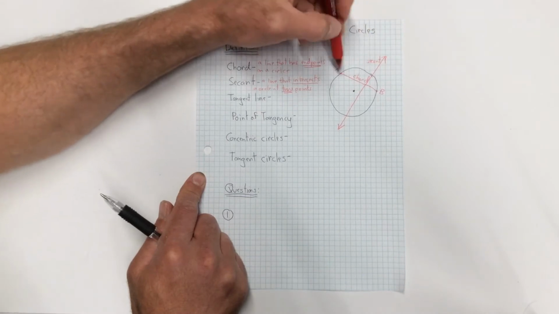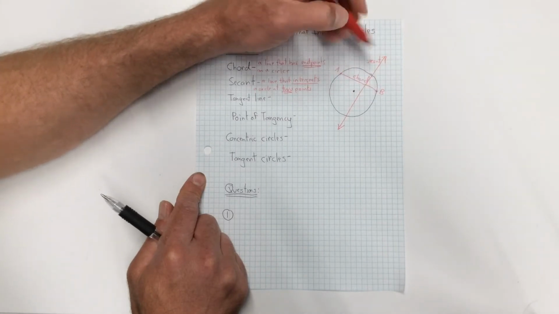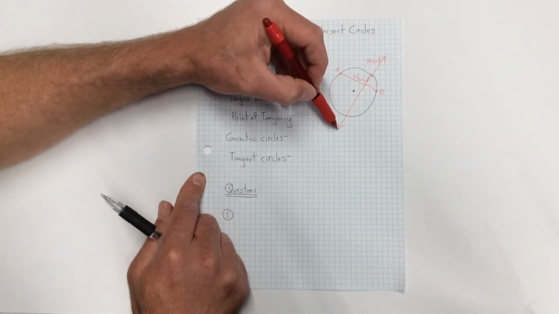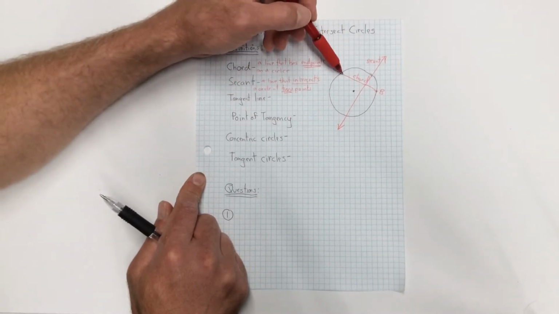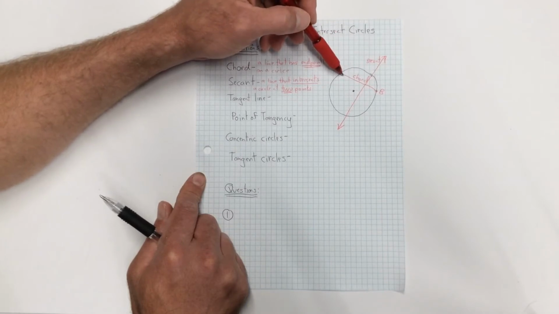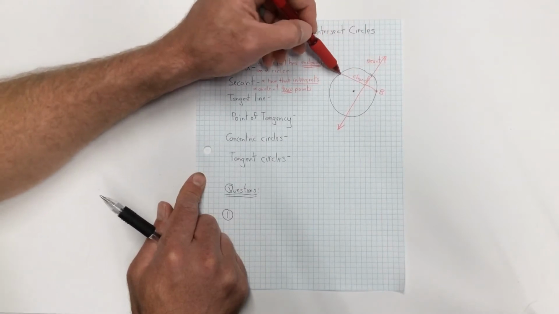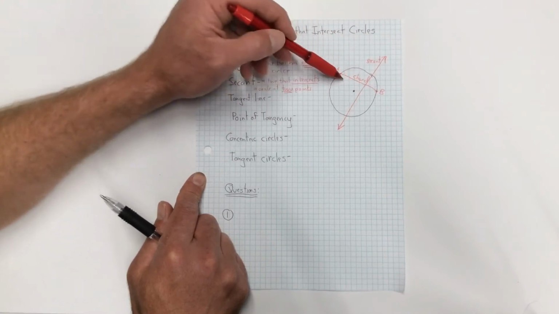So a chord has to have endpoints. So a chord is a specific type of secant line that stops on the endpoints, whereas a secant line, as long as it intersects. So the key thing here is that a chord can be a secant line, but a secant line cannot be a chord. Because a chord has to have its endpoints, whereas a secant line doesn't have endpoints, it just has to intersect.